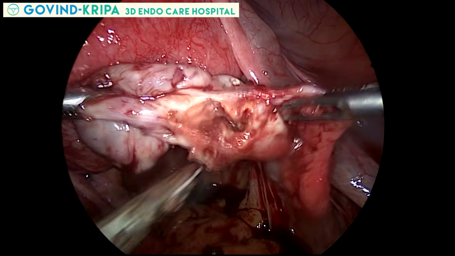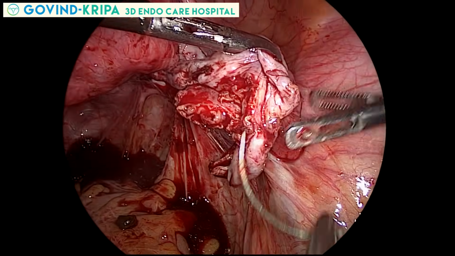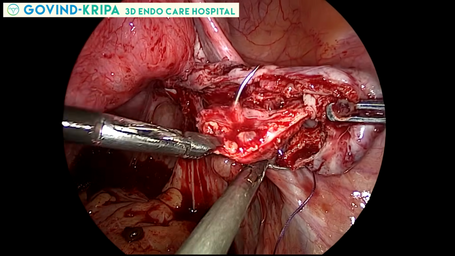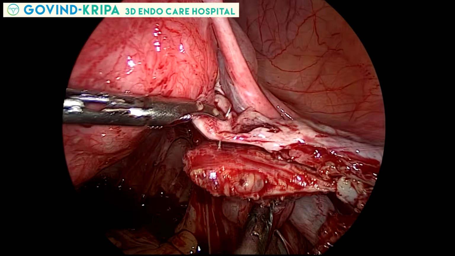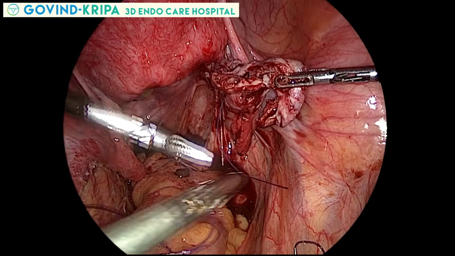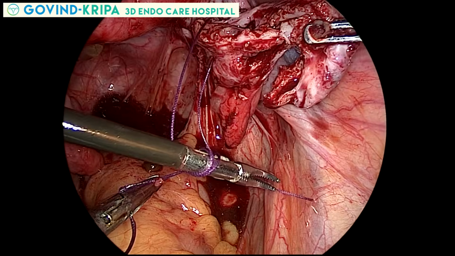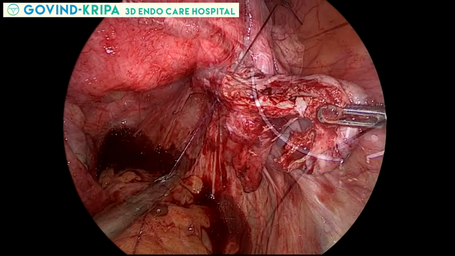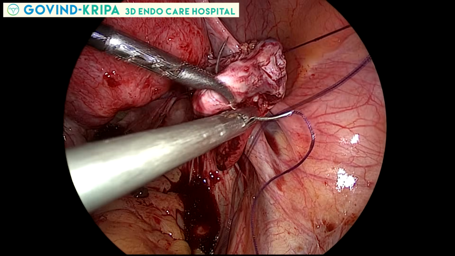One more very small endometriotic cyst is seen, and that is also excised. Ovarian reconstruction is done with the absorbable suture material, and the same suture is used for the temporary ovarian hitching to the anterior abdominal wall. This saves a lot of time and gives a good surgical exposure.